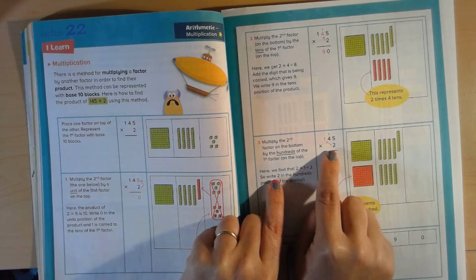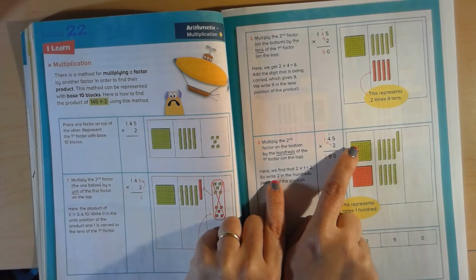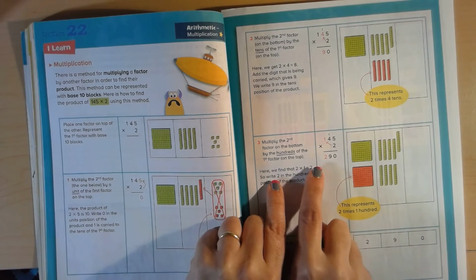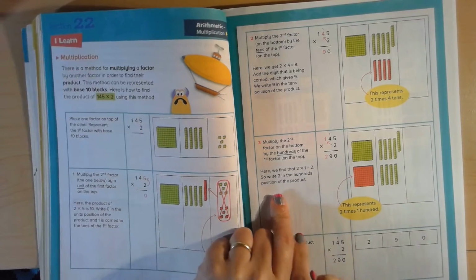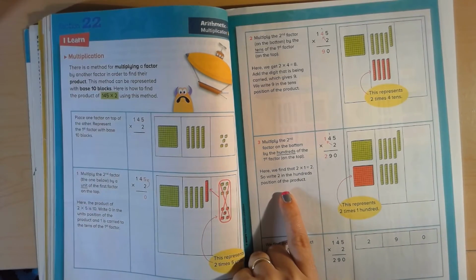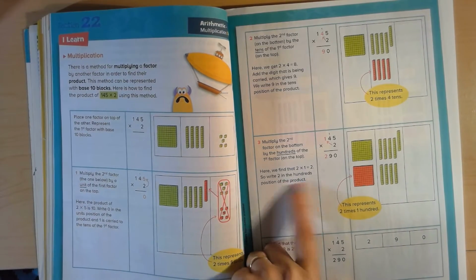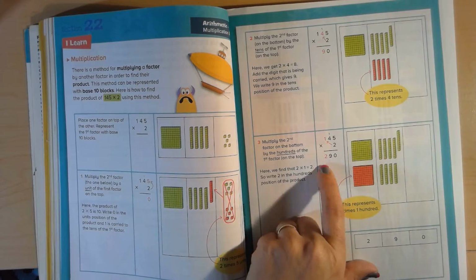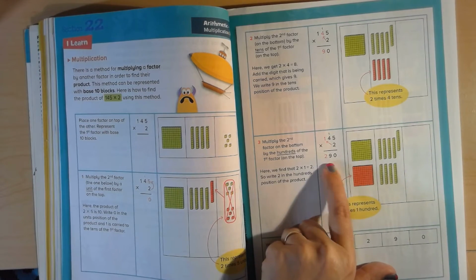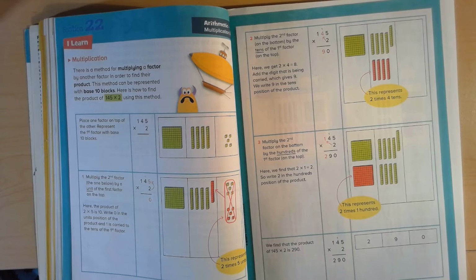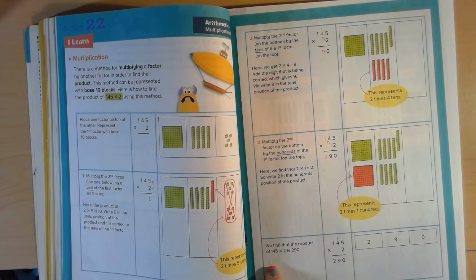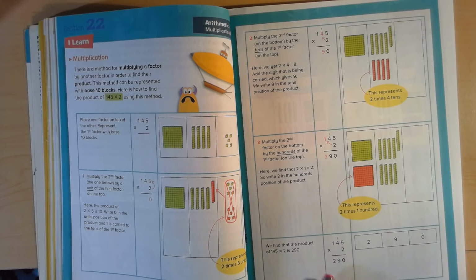You will notice that 2 times 1 equals 2. They want you to write 2 in the hundreds position in your product. Your product means the answer. We find that the product of 145 times 2 is 290.